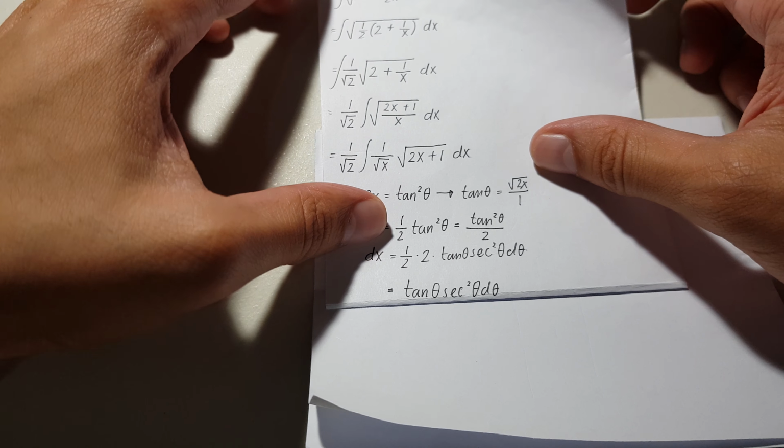From that, we can now give definition to our right triangle. So with our right triangle, its angle is set here, and with the definition of tangent being opposite over adjacent, we can say that this opposite leg is equal to square root of 2x. Meanwhile, this adjacent leg is equal to 1. Solving for the hypotenuse, we can use the Pythagorean theorem to arrive at the square root of 2x plus 1.